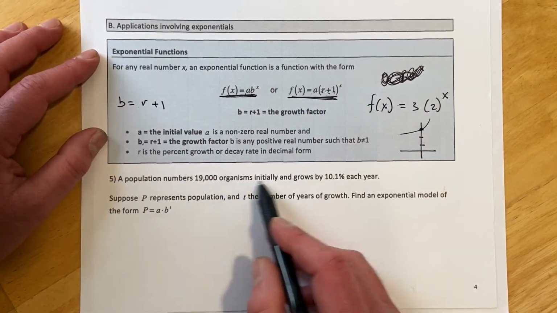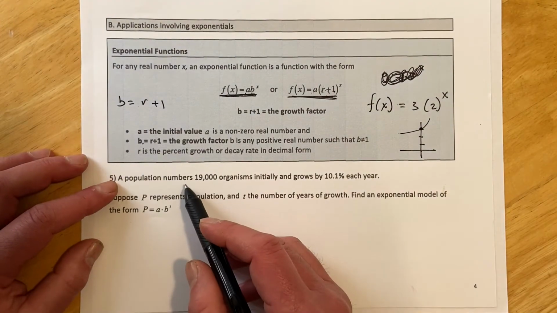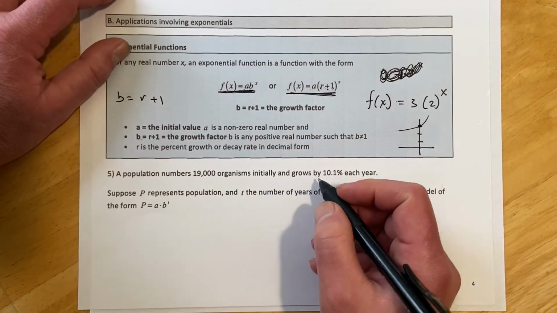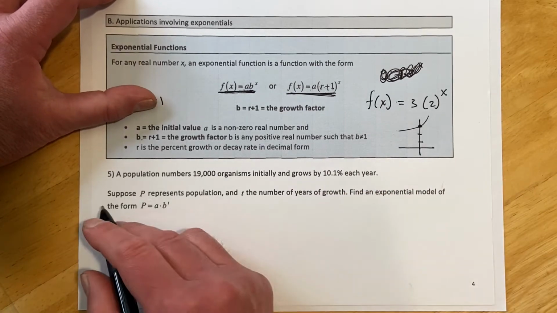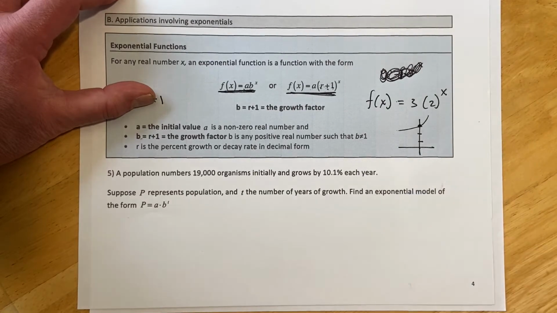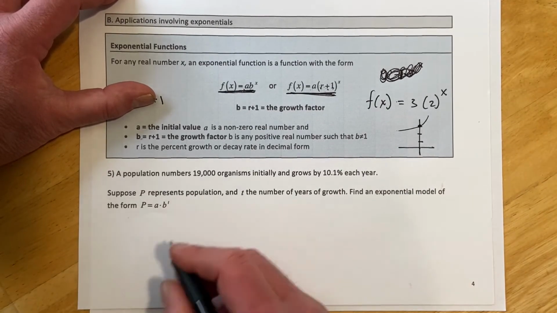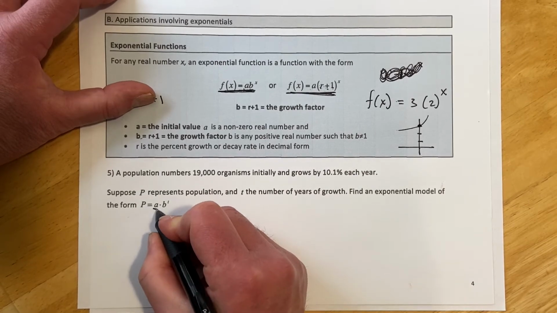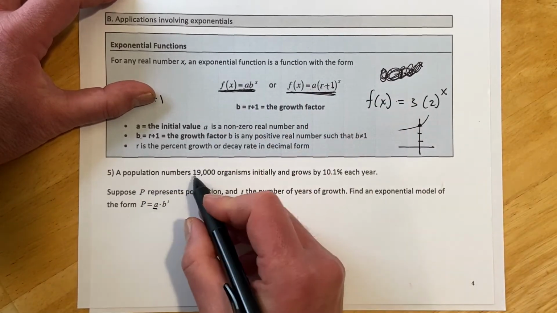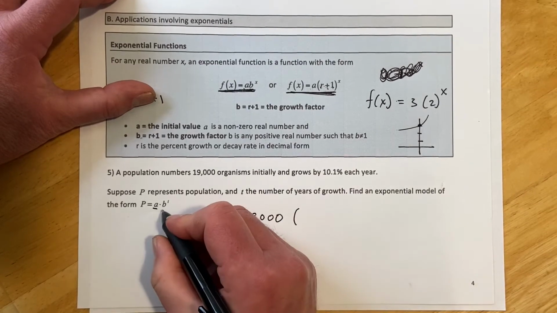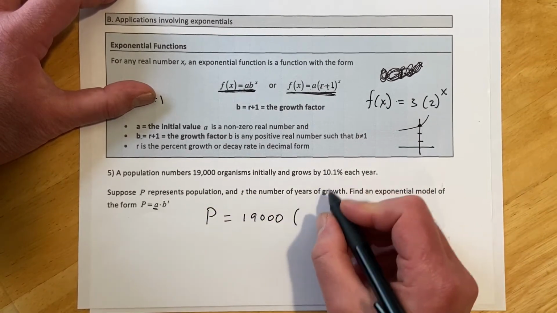So let me show you how to apply that to something with some words. We have a population of 19,000 organisms, and it's going to grow by 10.1% per year. Suppose P represents population, T is number of years of growth. Find an exponential model of this form. Okay, so capital P is going to equal A. So A is our initial value, right? So that's the 19,000. And then B, it's going to grow by this percent per year.